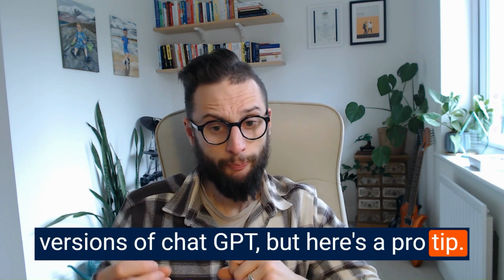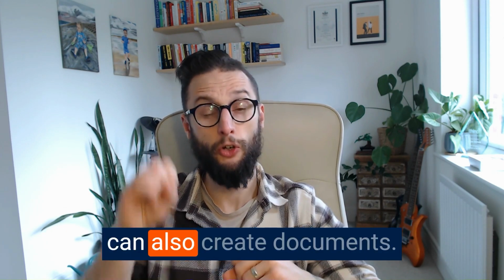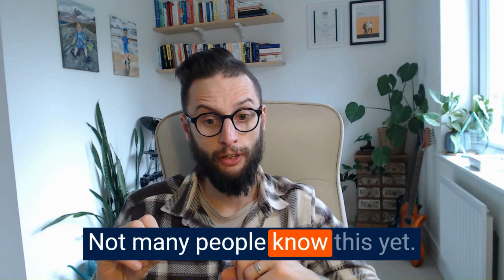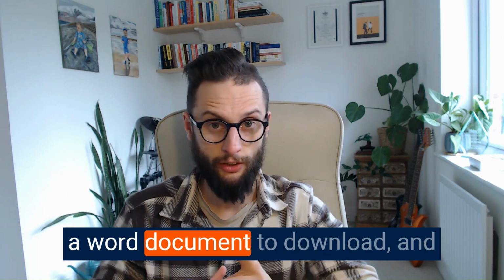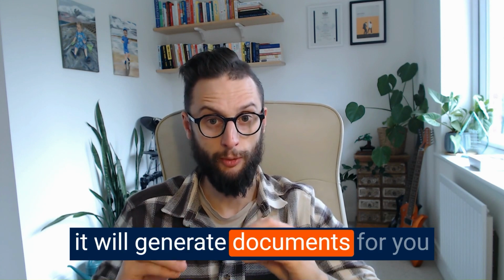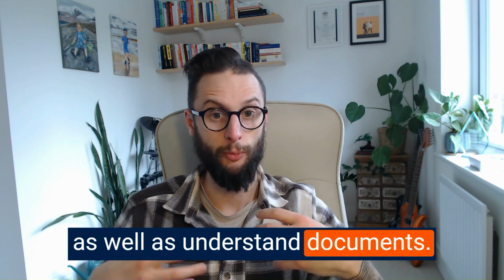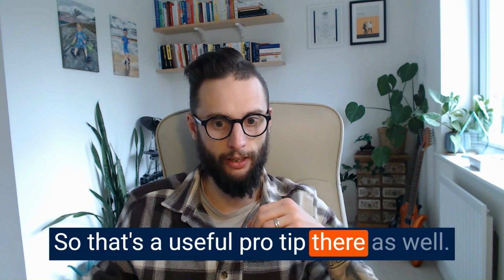But here's a pro tip. The ChatGPT paid plan can also create documents. Not many people know this, so you can just ask it to generate an Excel file to download, generate a Word document to download, and it will generate documents for you as well as understand documents. So that's a useful pro tip there as well.